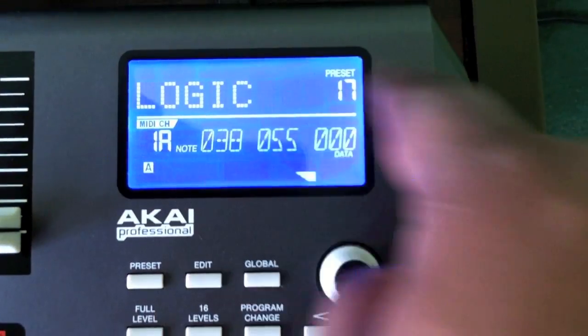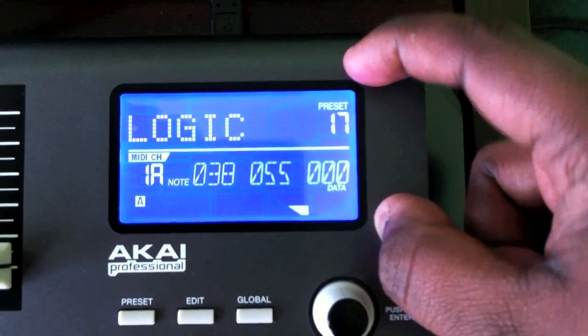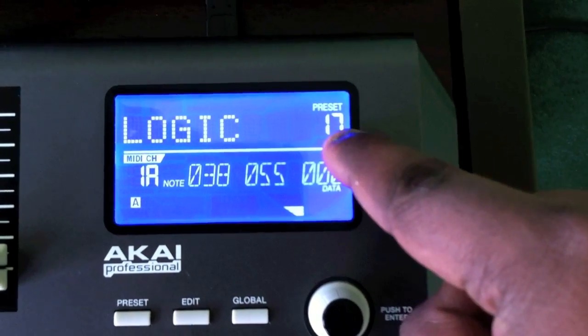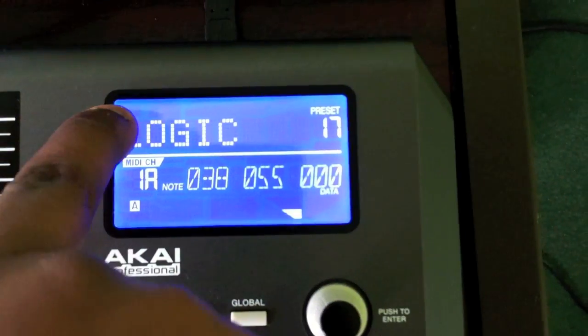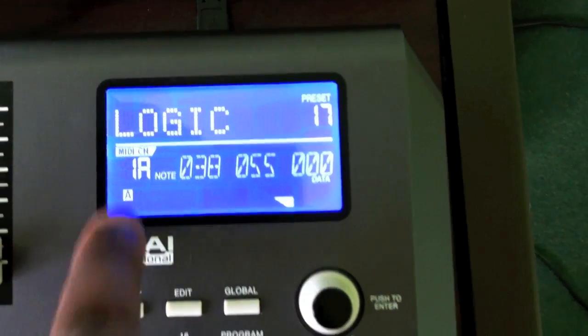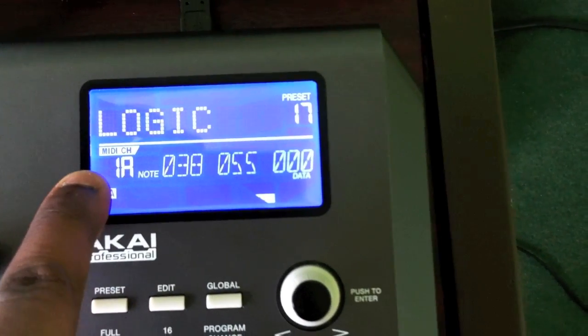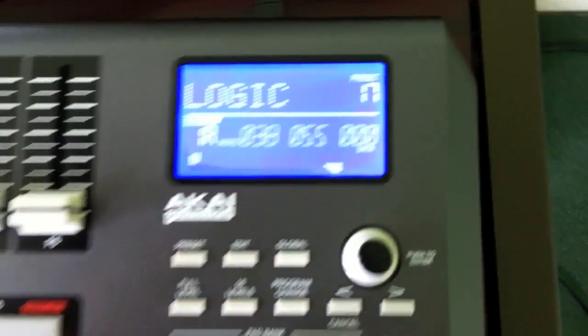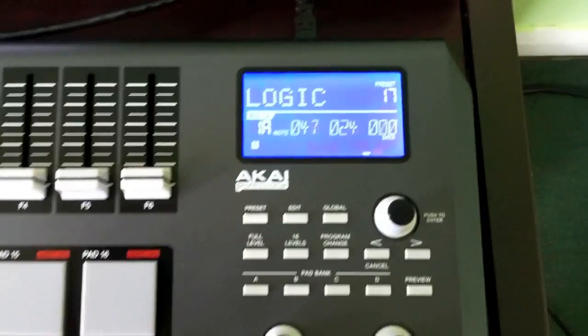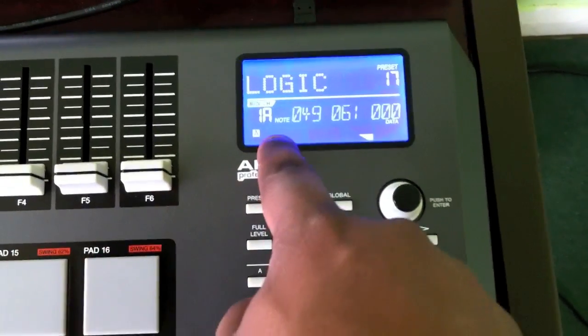And at the moment you may see the screen looks a little different. You still got your basic preset 17, what preset it is that's set at. You got your MIDI channel A, the note. So I mean, if I press different banks, it will indicate different notes.